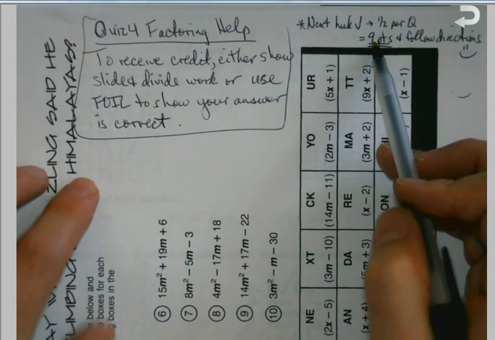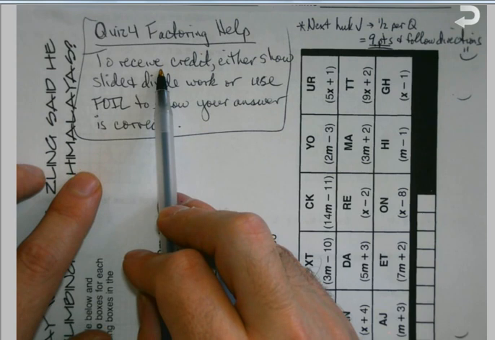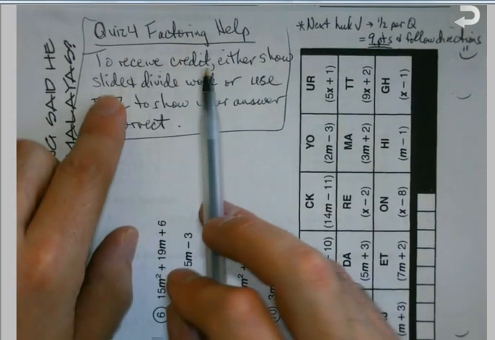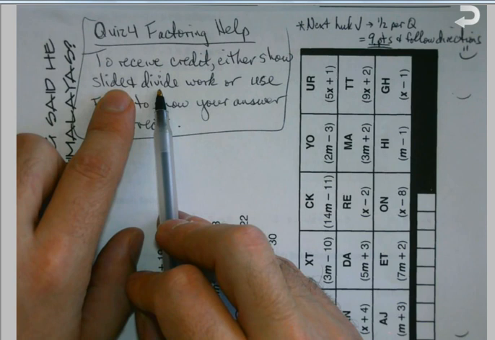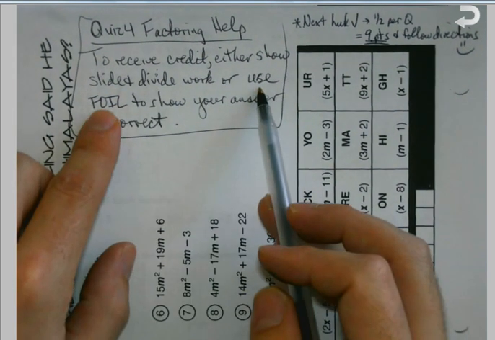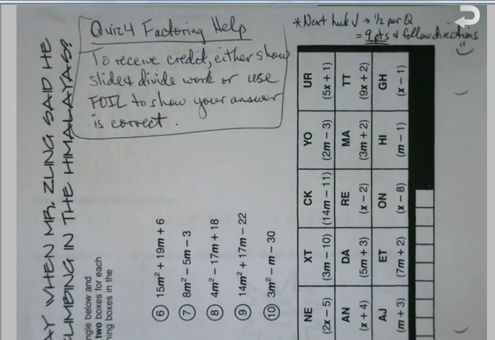But again, like it says at the top, and telling me later, oh, I didn't see, no, I'm verbalizing it and it's written here. You show me your slide and divide steps on how you got to the answer, or if you did it in your head, you're going to use FOIL, you're going to FOIL it out and show me it gets you back to the original expression. You've got to show me this. We've got to be able to do this.